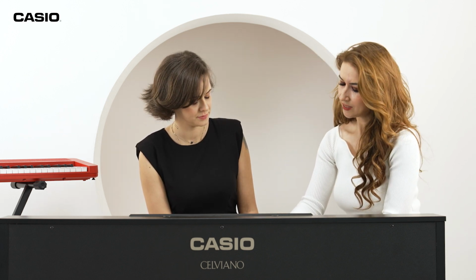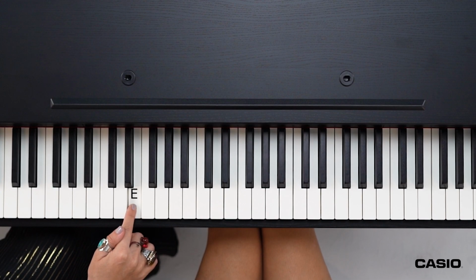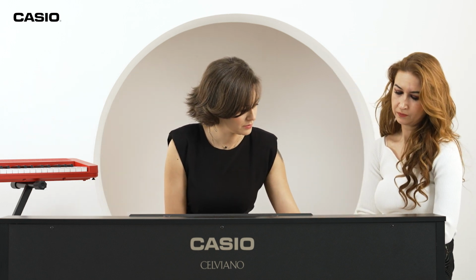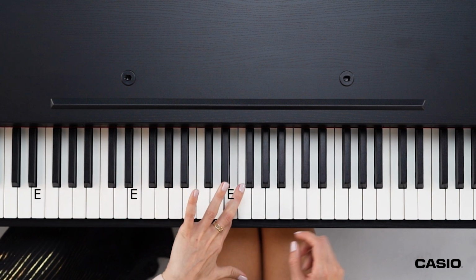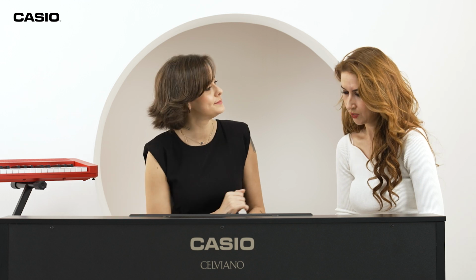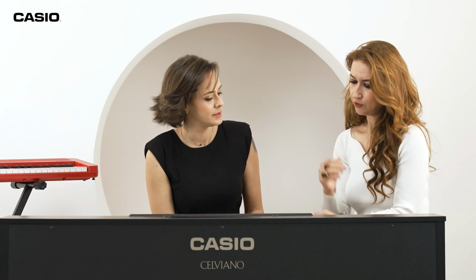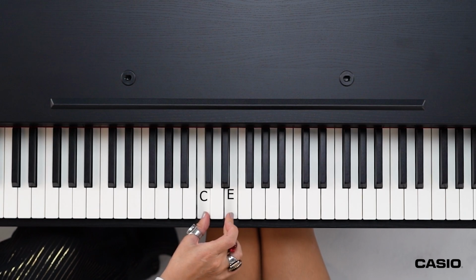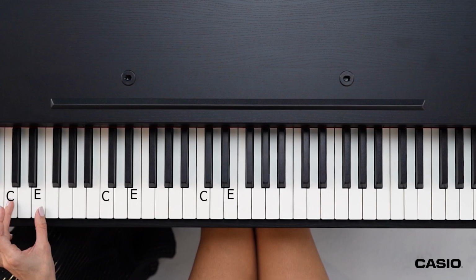So on the other side, on the right one, we have the note E. Okay. Yeah? So find for me all the notes E. E, E, E, E. Very nice. Now, let's put a little bit of extra effort into it. Let's play C and E at the same time. Okay. Very nice.